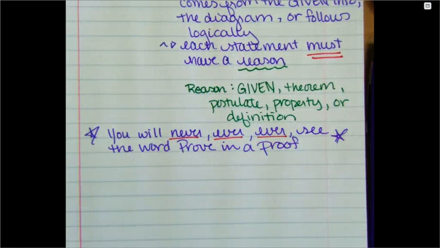You will never, ever see the word prove in a proof. It'll tell you to prove something in the directions, but when you go to do it, you're not going to say prove. That doesn't make sense, so you're not going to write it in there. You'll see it at the top in the directions, but it's not going to be in the 2 columns. Okay?